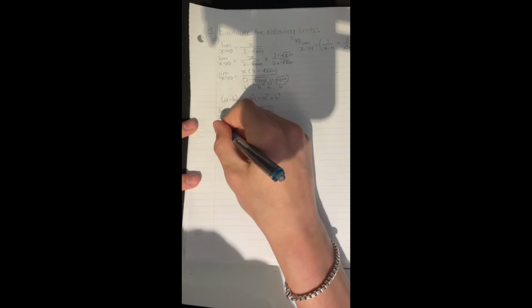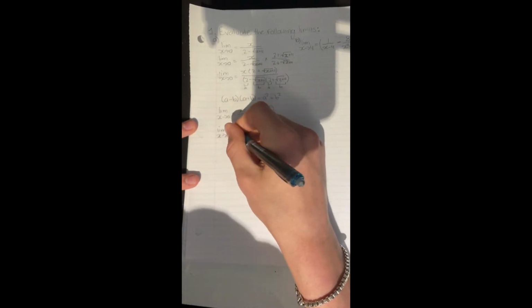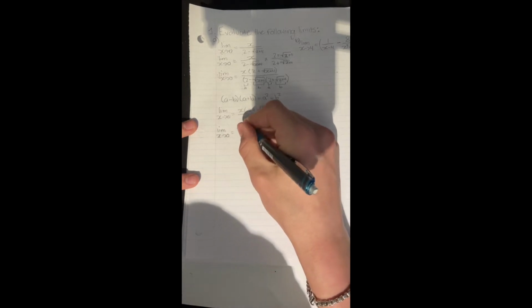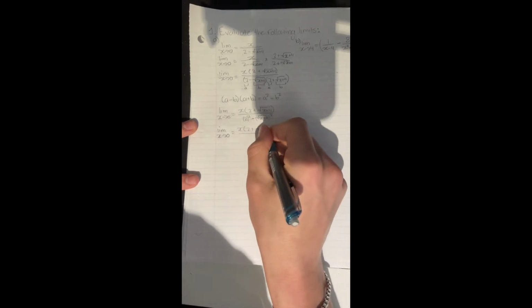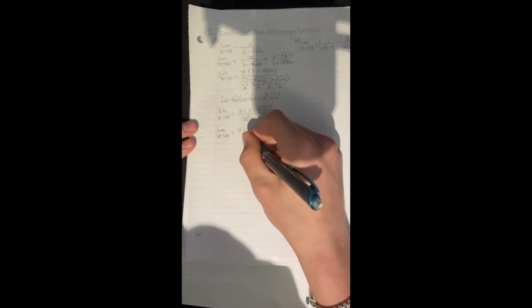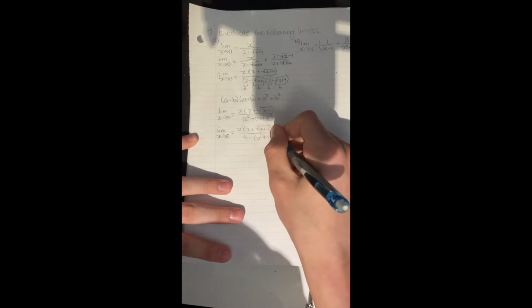Just put brackets around there, and then simplify: the limit as x approaches 0 of x times 2 plus root x plus 4, all over 4 minus, and the root cancels out because it's squared, so you can just write x plus 4.